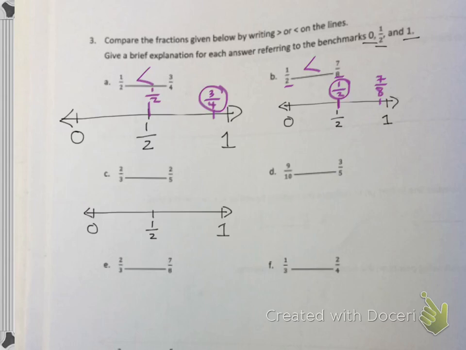Let's look at 2/3. 2/3 is very close to 1 because it's actually one numerator away from being 3/3. So I know that 2/3 is really close to 1. However, let's look at 2/5. This is where you're going to have to figure out, is 2/5 more than 1/2, or is it less than 1/2, or is it really close to 0 here?